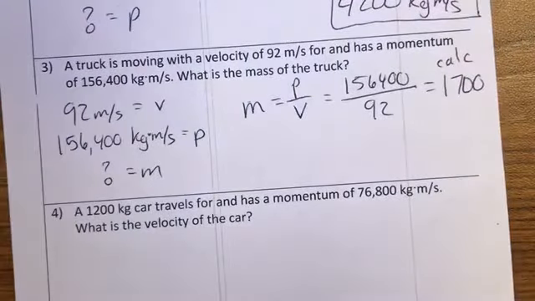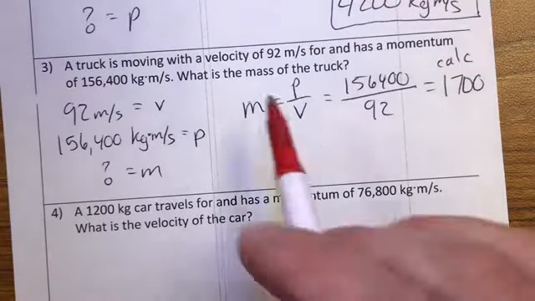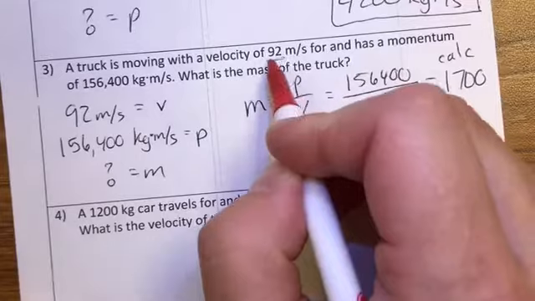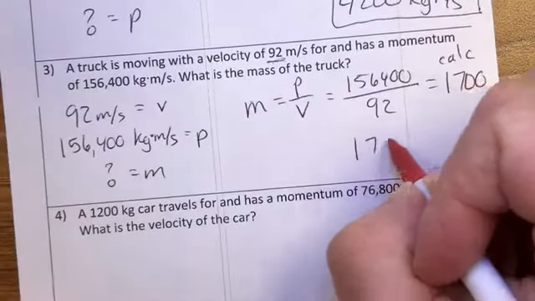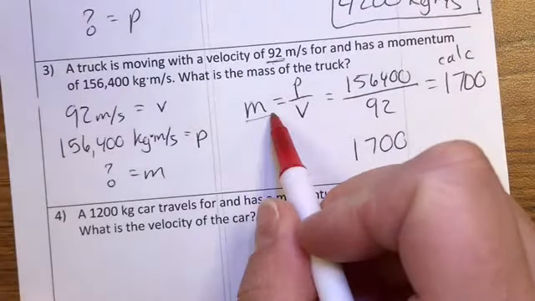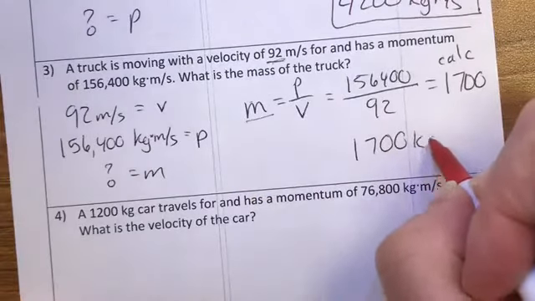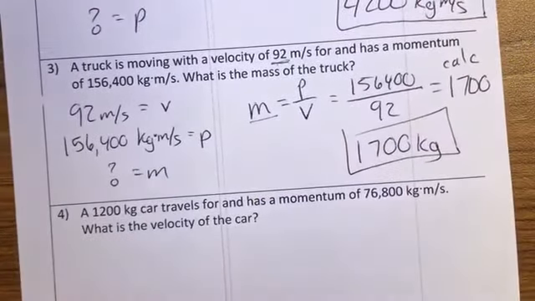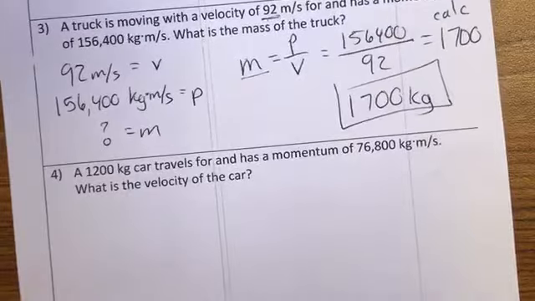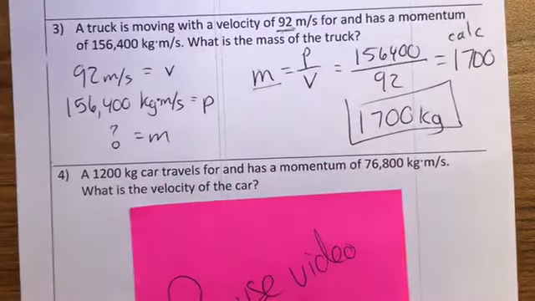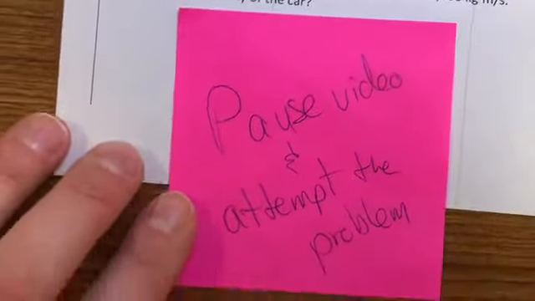That's what your calculator says. Conveniently, your calculator has given you your answer with two significant figures, which is what you need. So 1,700, units for mass, kilograms. Next problem. Pause and attempt.